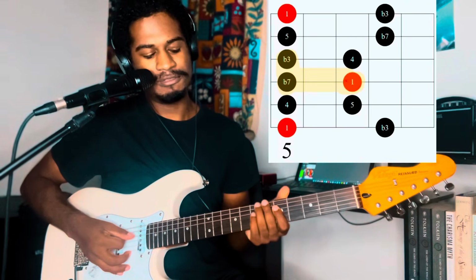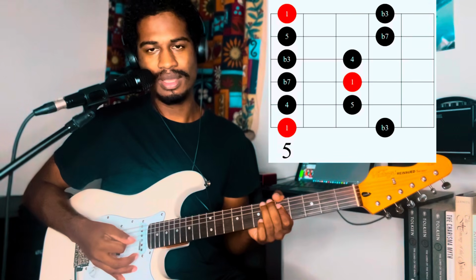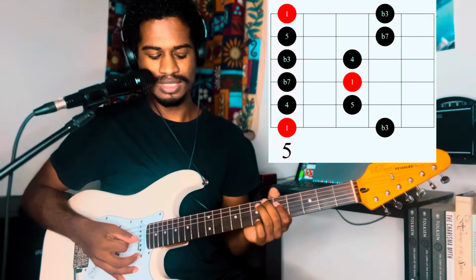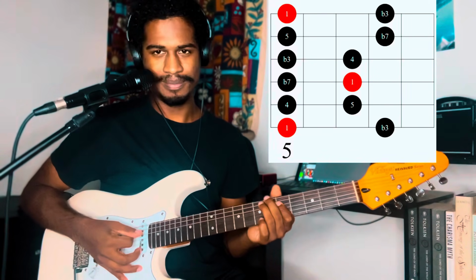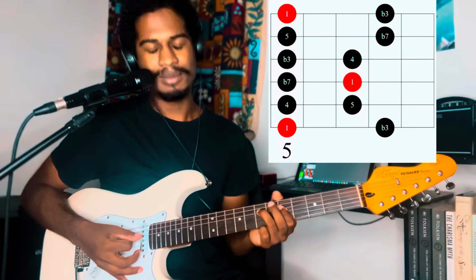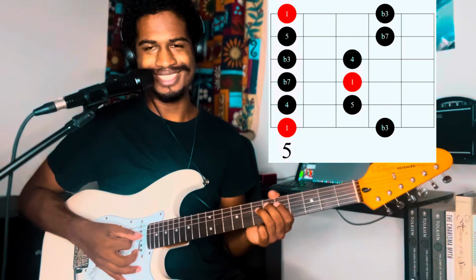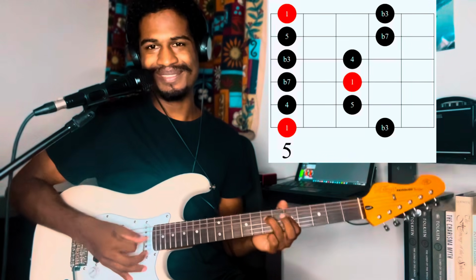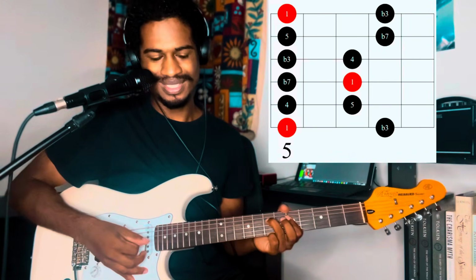So that'll be barring the 5th fret of the D and G string, and then hammering on to the 7th fret at the same time as soon as you play the double stops. Hammering onto the 7th fret of the D string, if I didn't say that. Like that. Yeah.